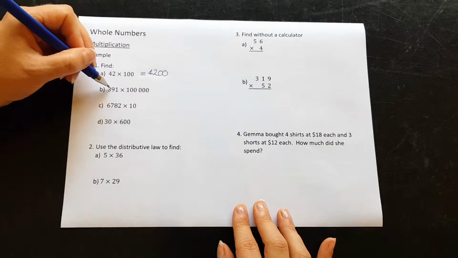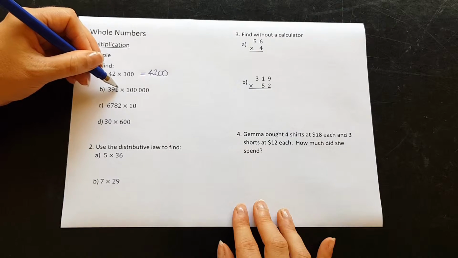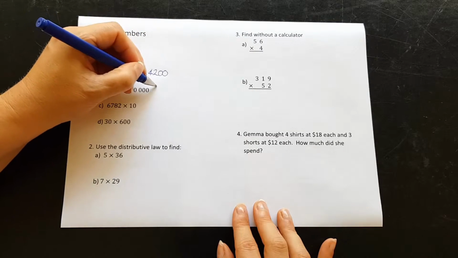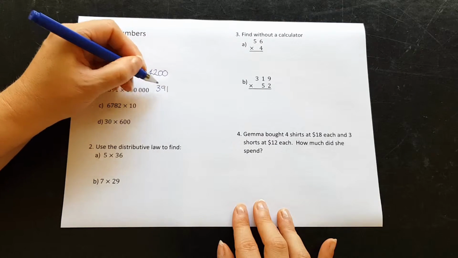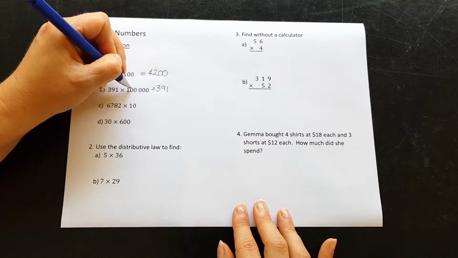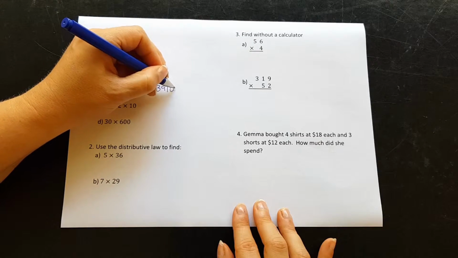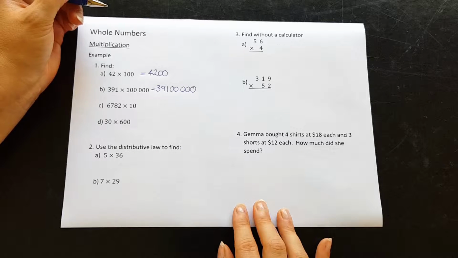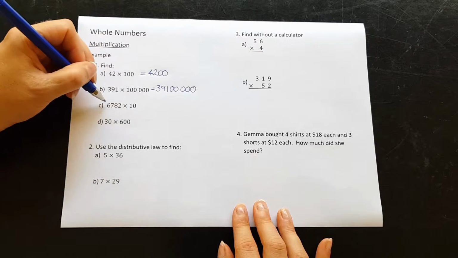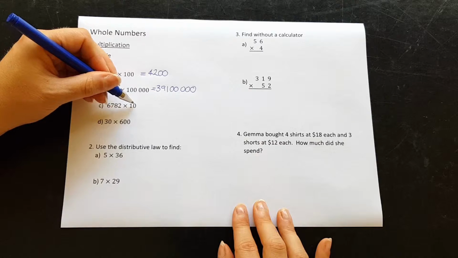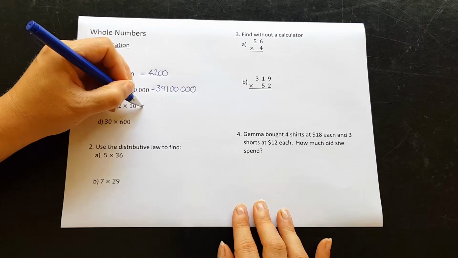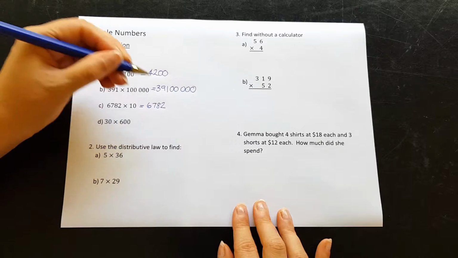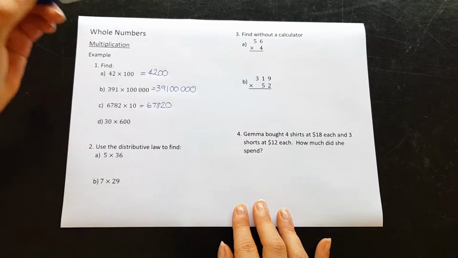For B, let's do the same thing. I have 391 times 100,000. So I just write my 391 and all the zeros from here, the 5 zeros, 1, 2, 3, 4, 5, I put afterwards. And for C, I'm just multiplying by 10, so that's 1 zero that I need to put onto this number. So it becomes 6, 7, 8, 2, and that 1 zero on the end.